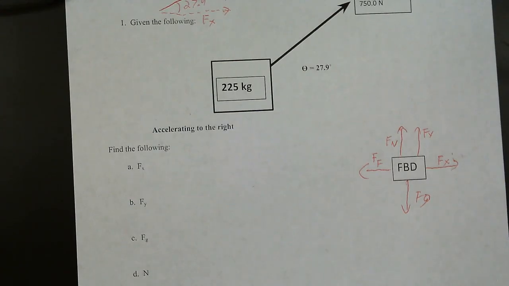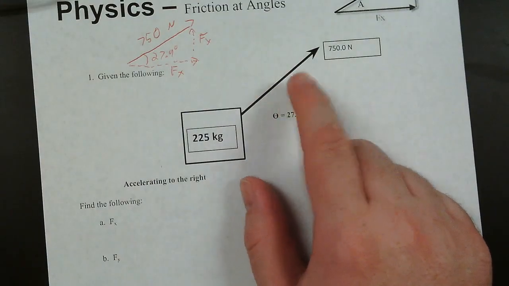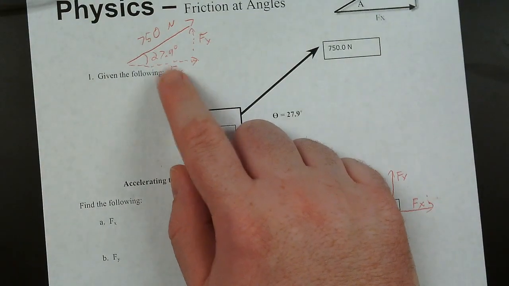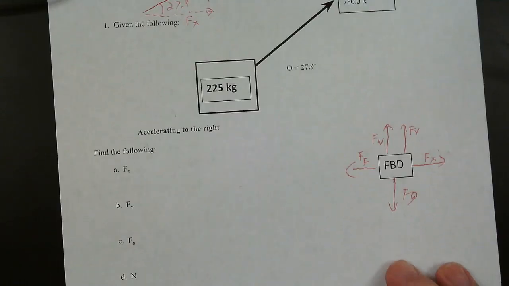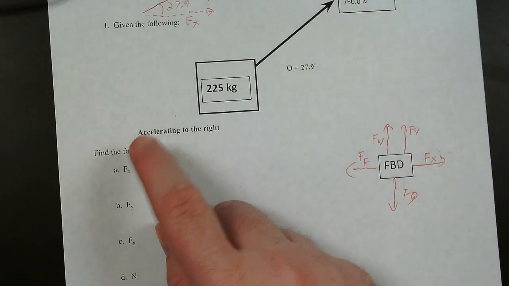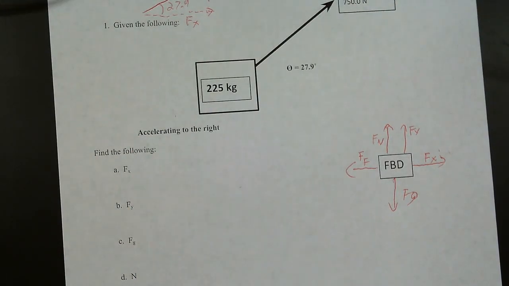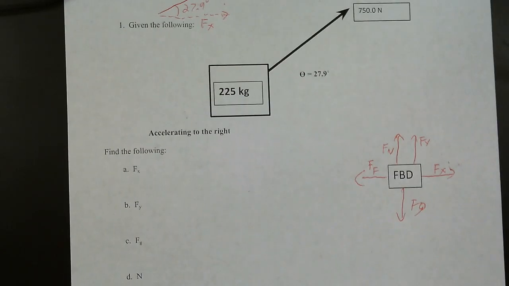One of the things you pretty much can always do first is you can always break this apart into its Fx and its Fy if you have forces at an angle. And that's the first two options here. Fx, Fy, those are the first things we're looking for. So, let's finally go ahead and start doing that.